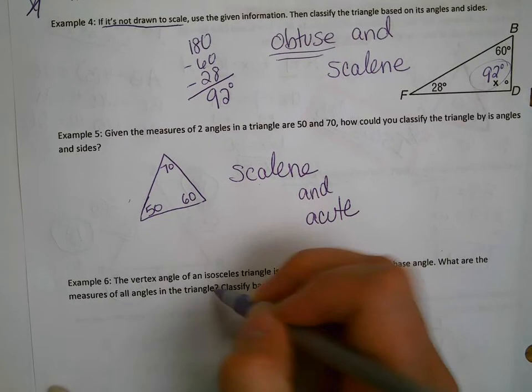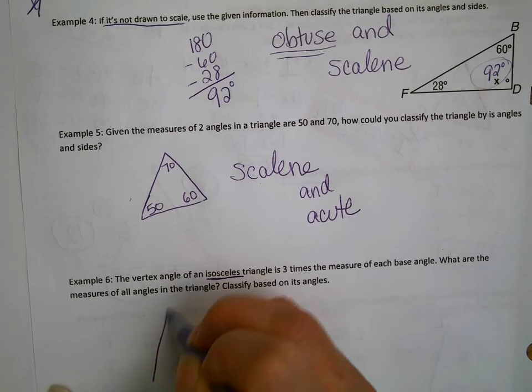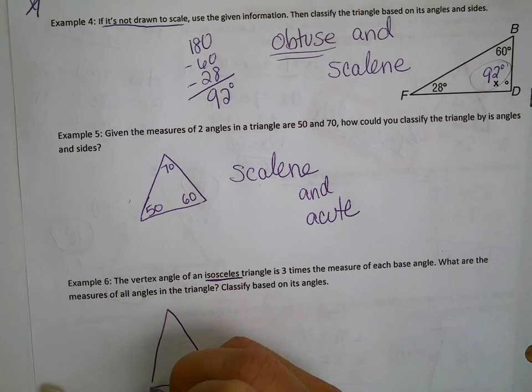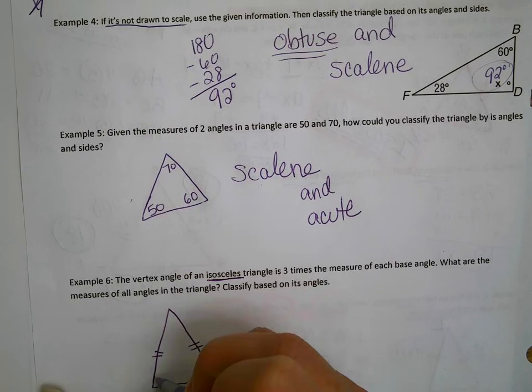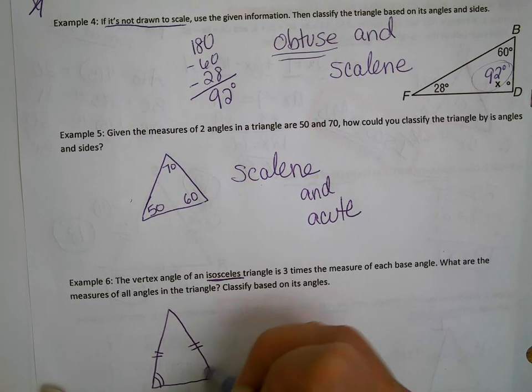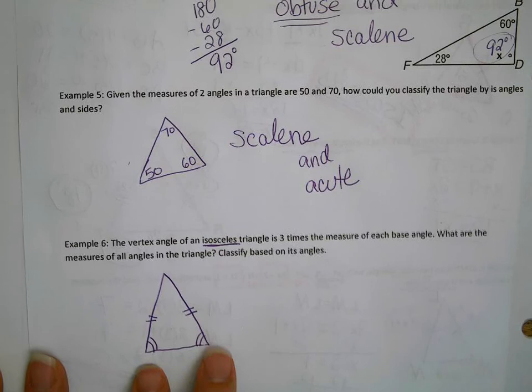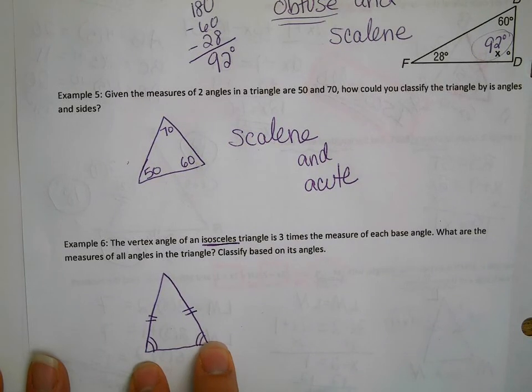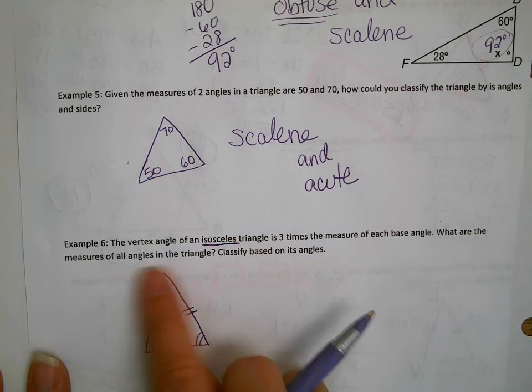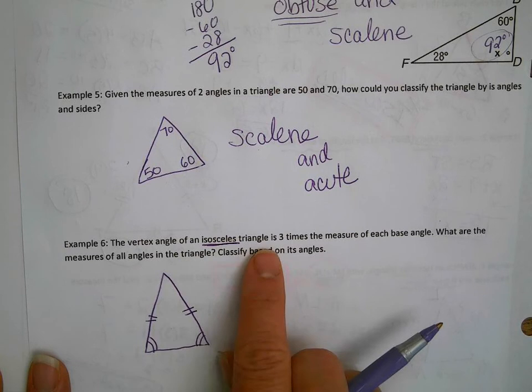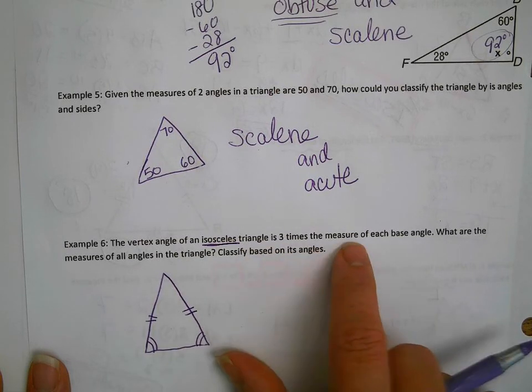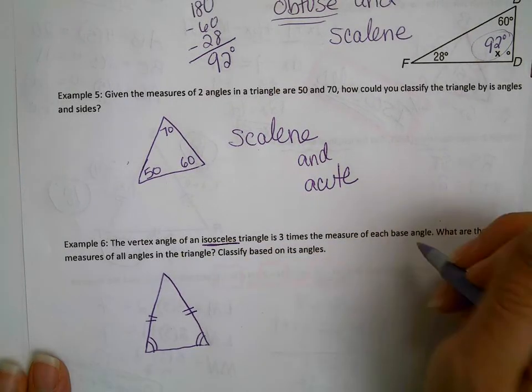Okay. Example 6 talks about an isosceles triangle. So I'm going to start my sketch looking isosceles with 2 equal sides. And something else we know about the isosceles triangle is it has 2 equal base angles. So the vertex angle of an isosceles triangle is 3 times the measure of each base angle.